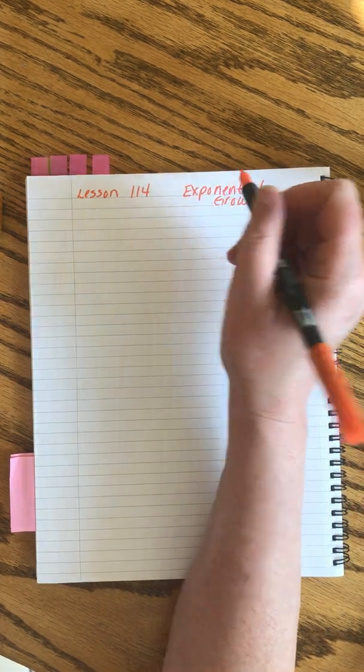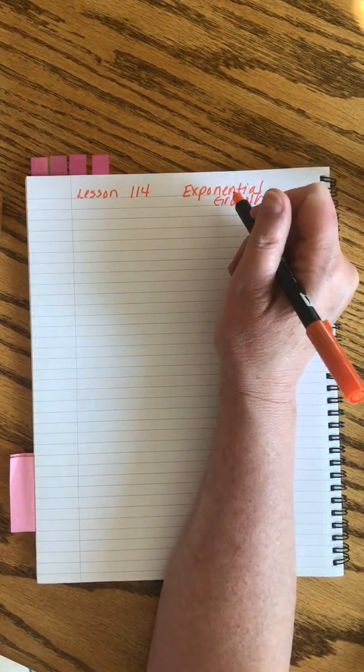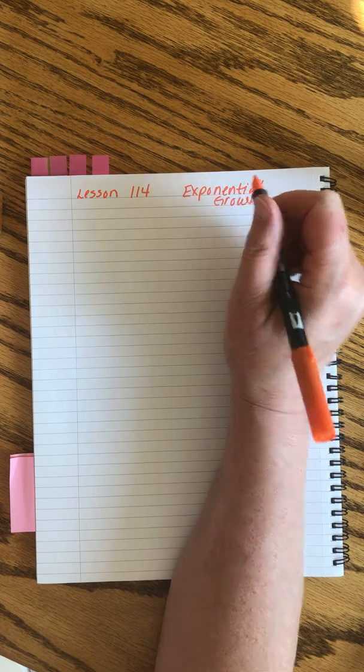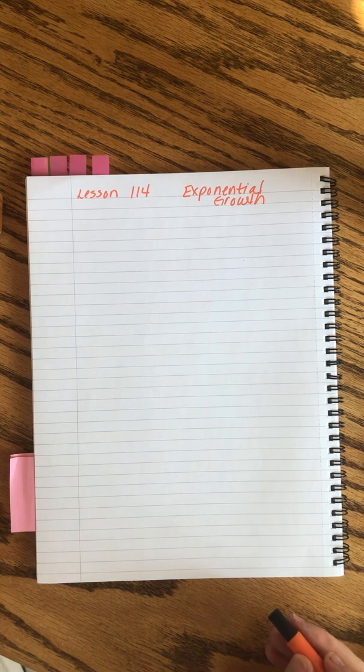Saxon Algebra 1, lesson 114. We're going to talk about exponential growth. This is a topic we're going to come back to next year and the year after. So this is just us dipping our toes in the water and getting a feel for it. This is the first time you'll hear about this and most certainly not the last.